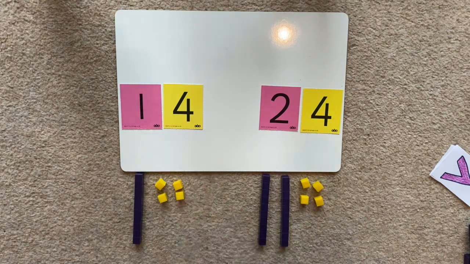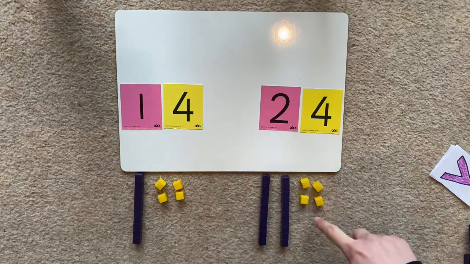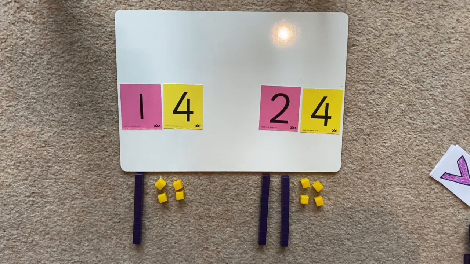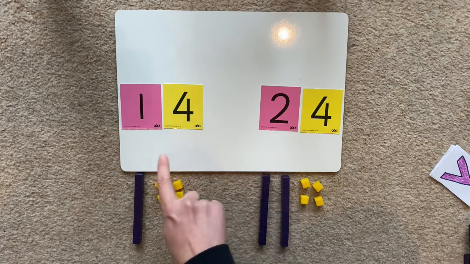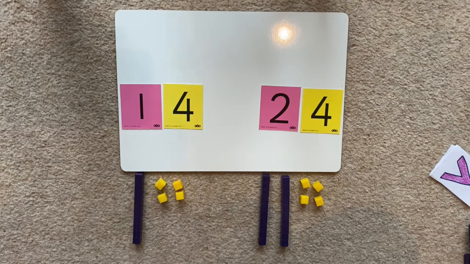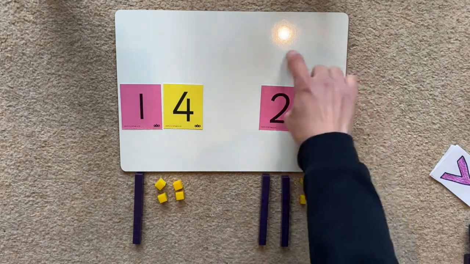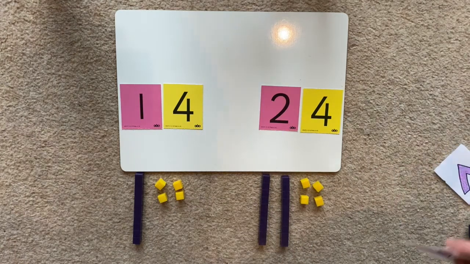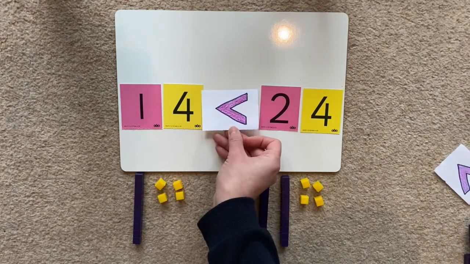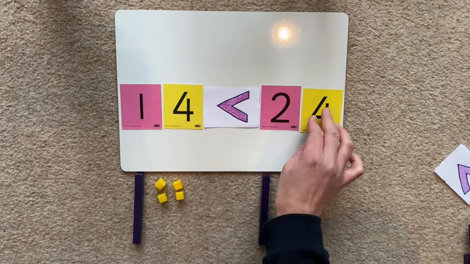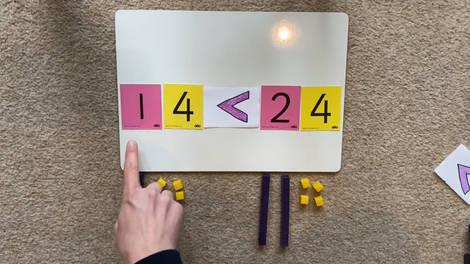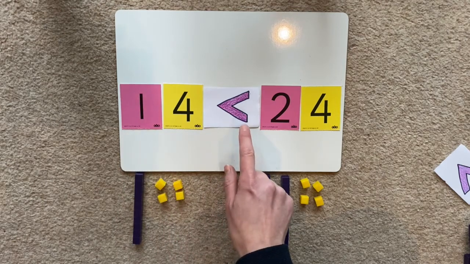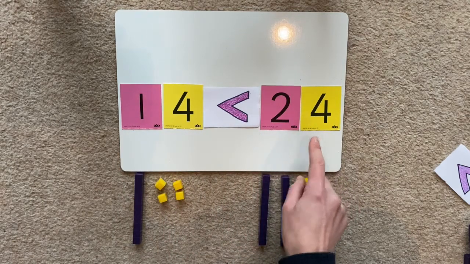Now, the ones column is the same. We've got the same number of ones in both numbers. So that means we have to look at the tens to see which one has more tens. 24 has more tens, which means 24 is the greater number. So we're going to get our inequality symbol and it's going to face the bigger number. So as a number sentence, we will say 14 is less than 24.